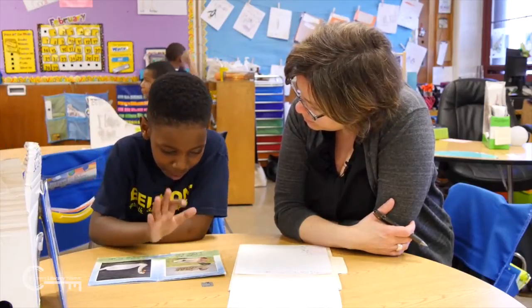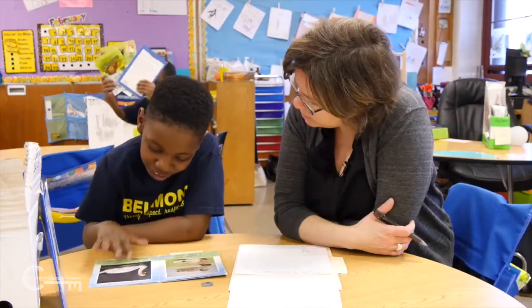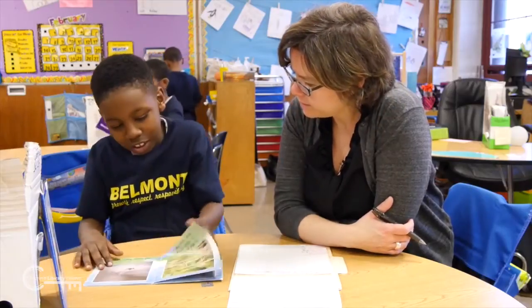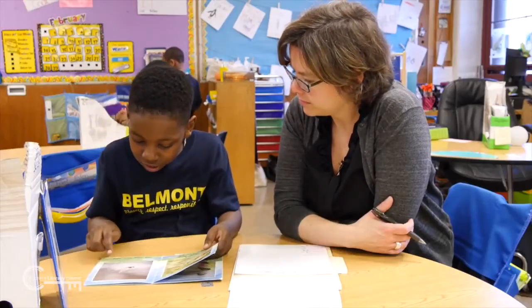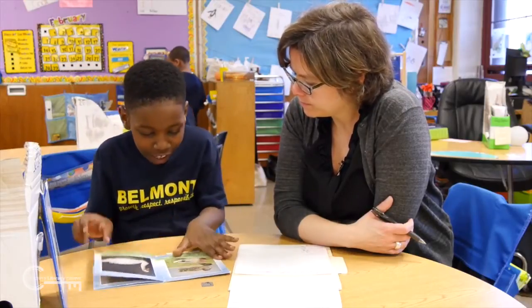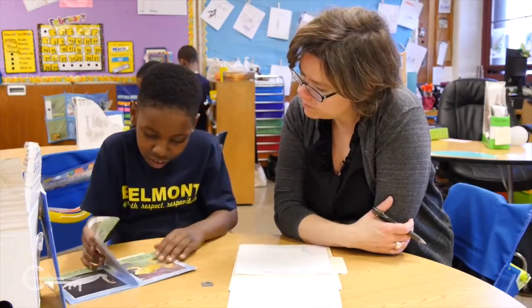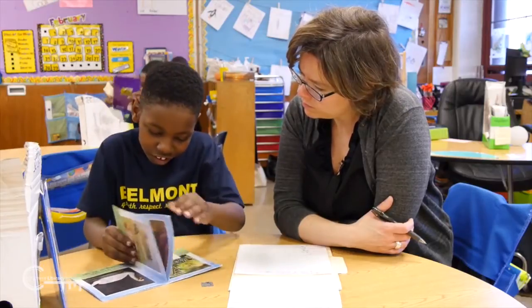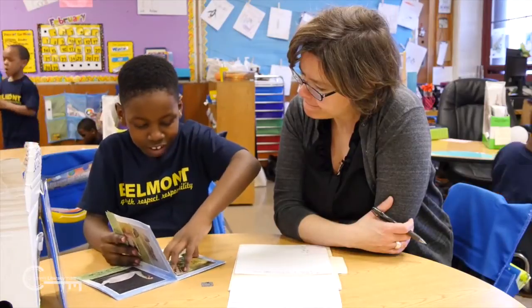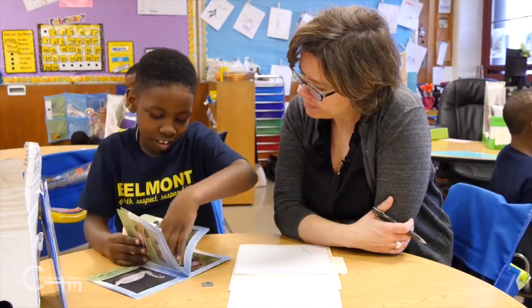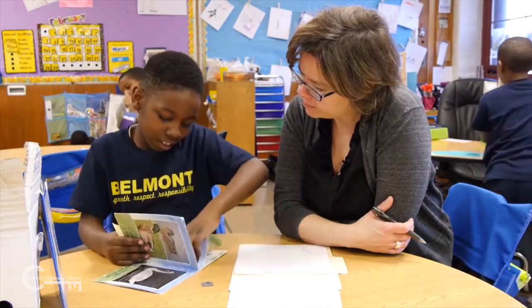They got a mother duck and a daddy duck and a swan, a stick bug, a dragonfly, a frog, a lizard, butterfly, a beetle, a bee, a spider.